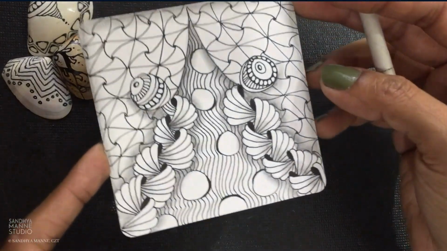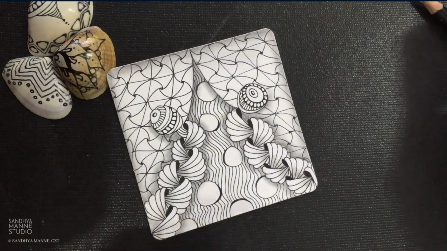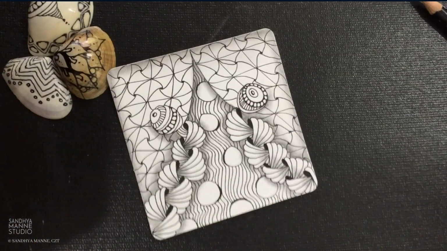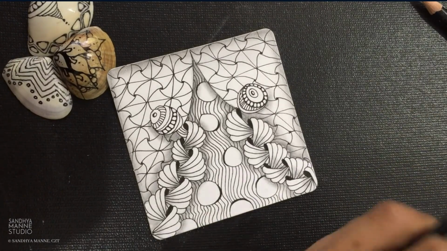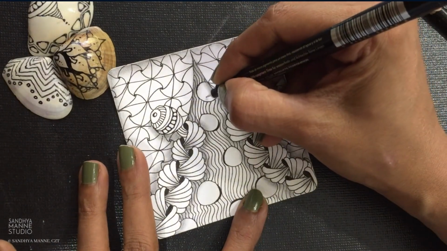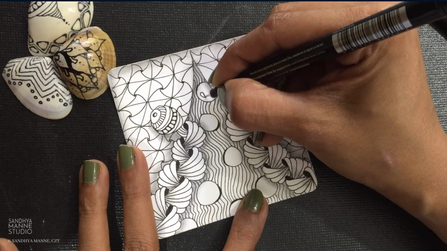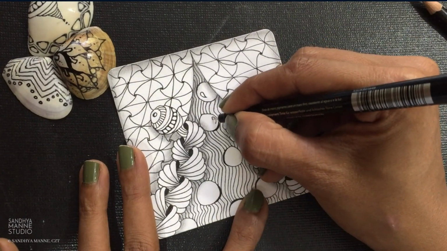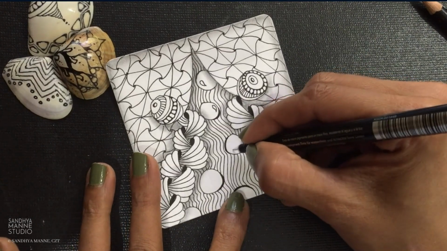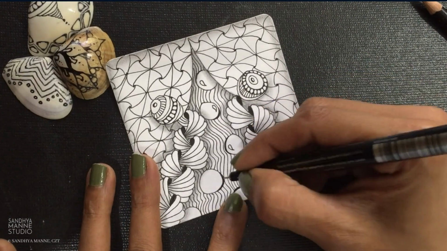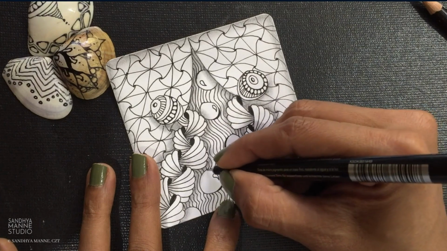Like that. Okay, so now the other thing that I want to do is add some fun elements inside my circles. So I'm just adding some teardrops to give some fun twist here.